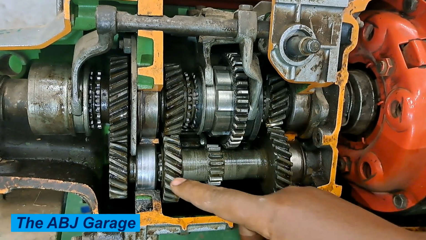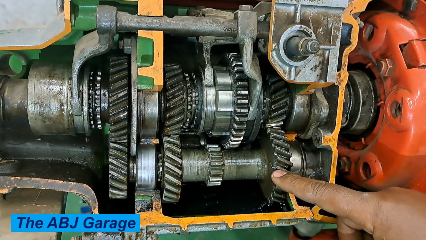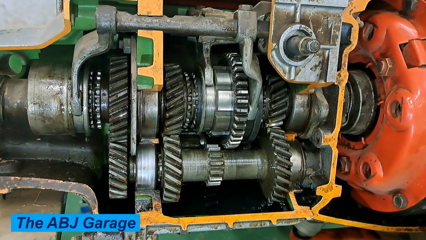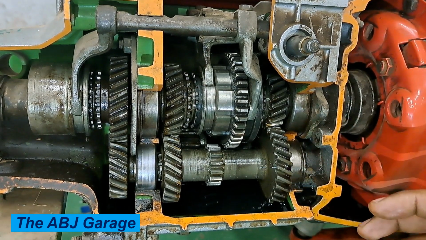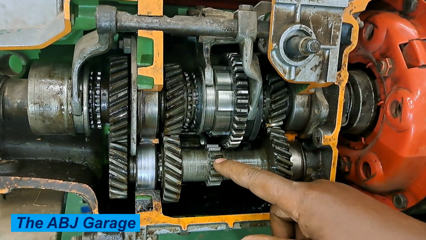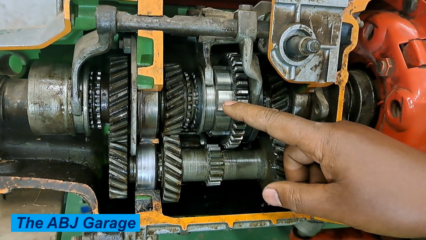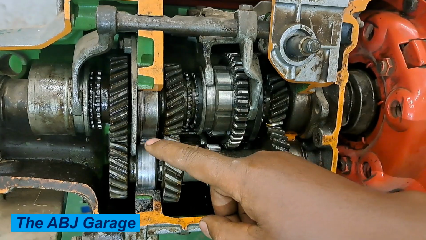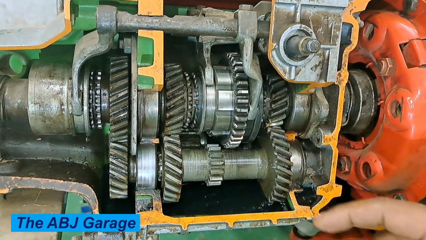When a larger gear on the counter shaft drives a smaller gear on the output shaft, that is called a high gear. So this is how we name gears. Low gear is when a small gear on the counter shaft is driving a larger gear on the output shaft. High gear is when a large counter shaft gear is driving a smaller output shaft gear.